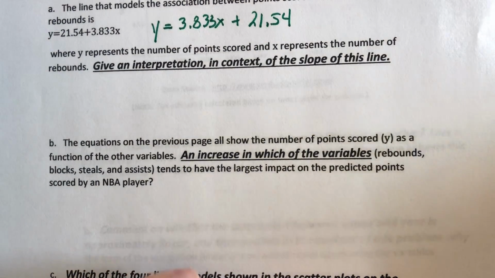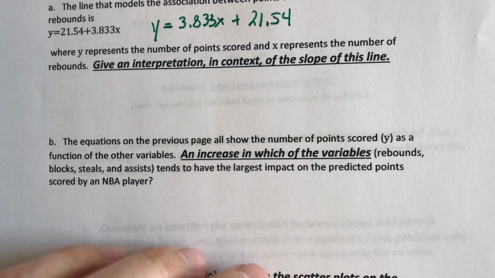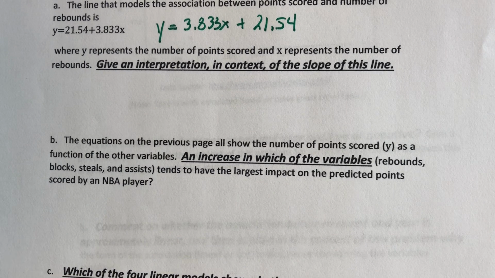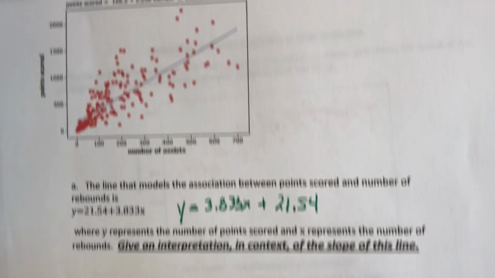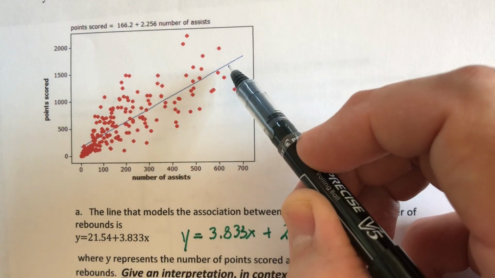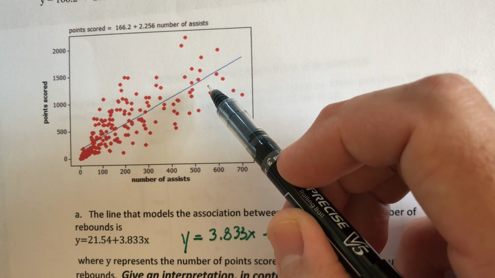So what you would want to do is go back and look at these different scatter plots that you have, right? You have one for rebounds, one for blocks, one for assists, and one for steals. And if you look at the line of fit on each, it's this line here that's been drawn. Remember what we said about lines of fit: when you draw them, it should intersect at least 2 of the points.